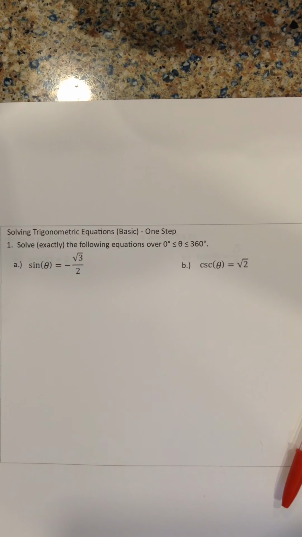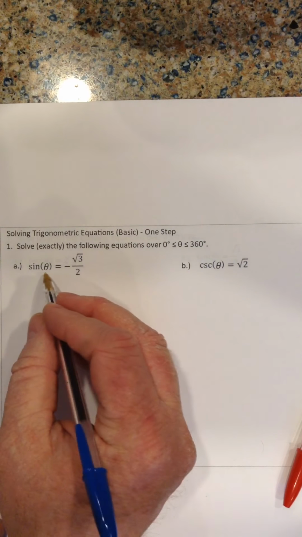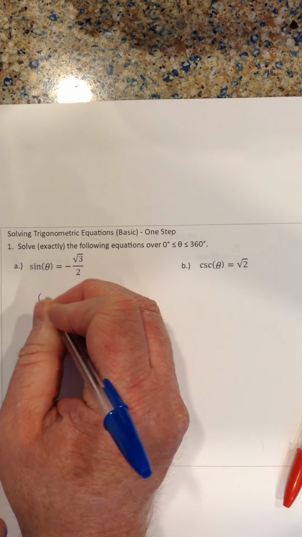Alright, solving trigonometric equations, basic. These are one-steppers. You need to know your unit circle or be able to find the values pretty quickly, otherwise... Let's see, sine of theta equals negative root 3 over 2.